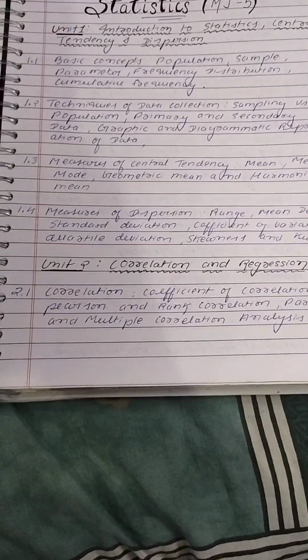Then the second unit is correlation and regression. So what is correlation?